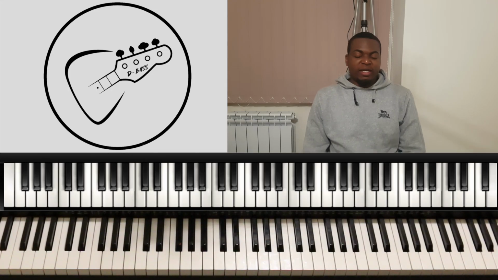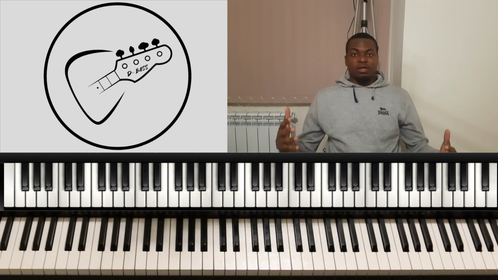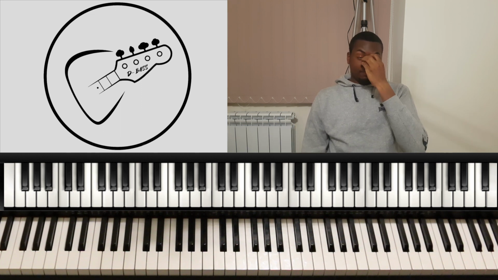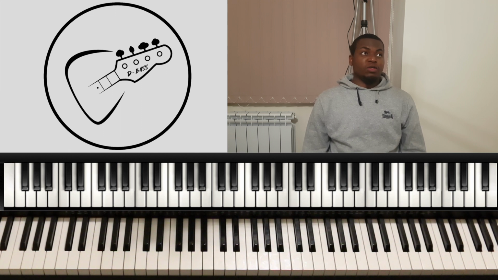Okay, so the major scale is the most commonly used scale within music, in my opinion. We use the major scale in everything. So it's very important that today we learn the major scale because you're going to use it everywhere.